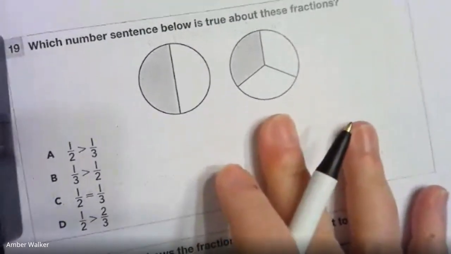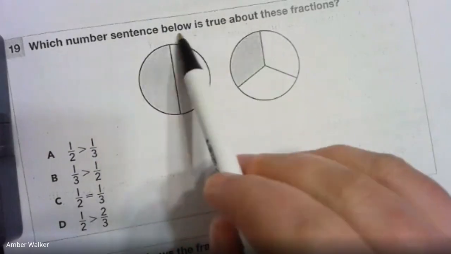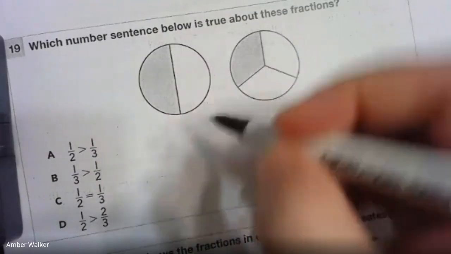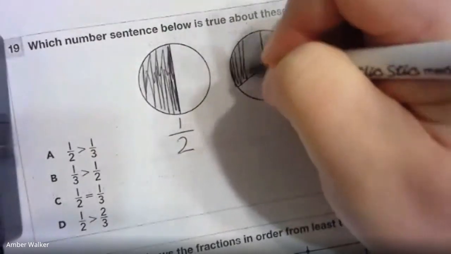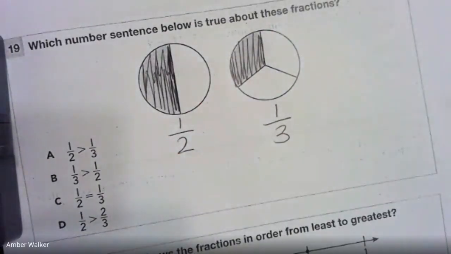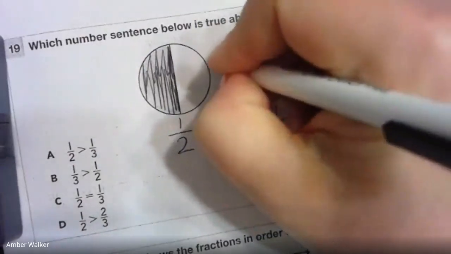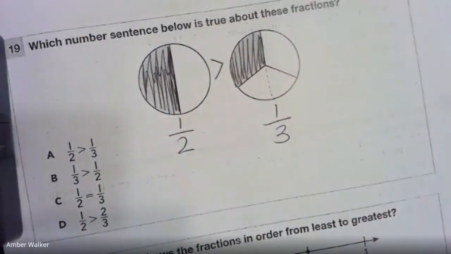Number 19. Which number sentence below is true about these fractions? Well, you see the gray area, that's what we're looking at. This fraction is 1/2. And then here's the gray area that we're looking at. And it is 1 out of 3. So we want to know which one is bigger. Well, just looking at it, if I compared them, I would see that over here I've got way more shaded. So 1/2 has to be greater than 1/3.